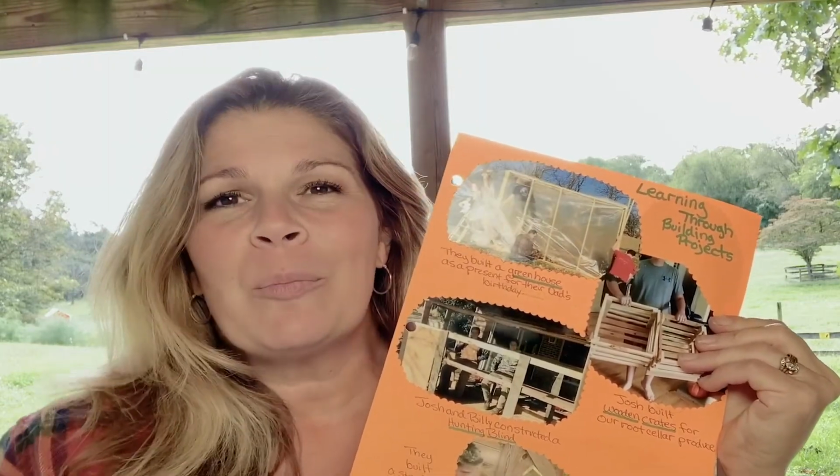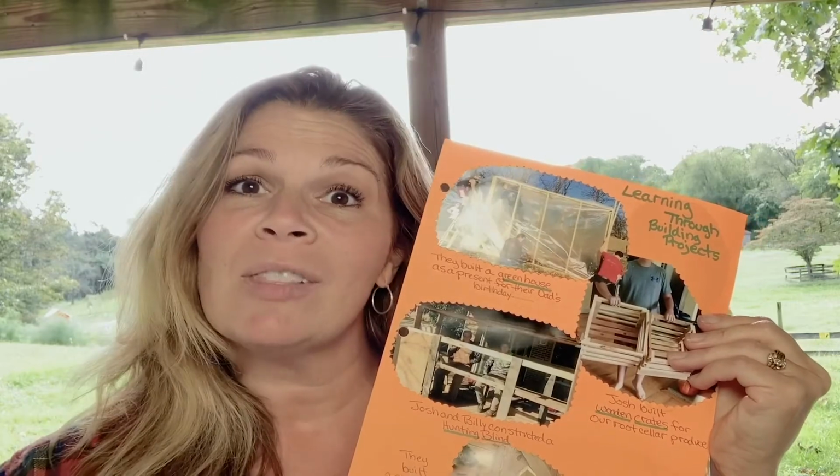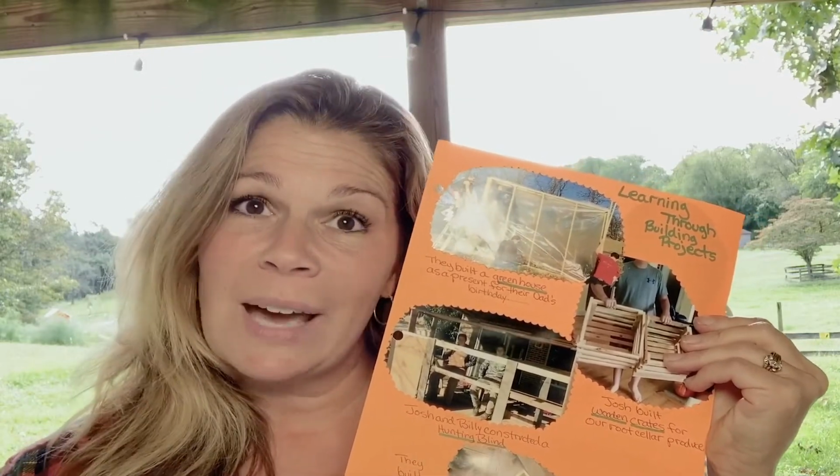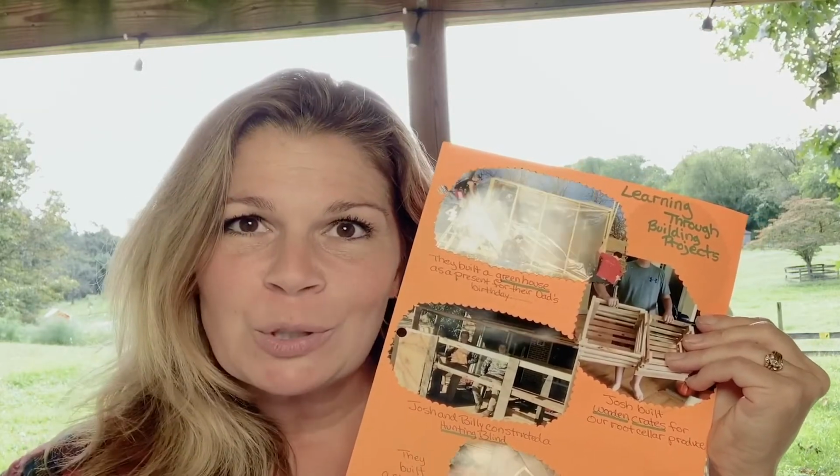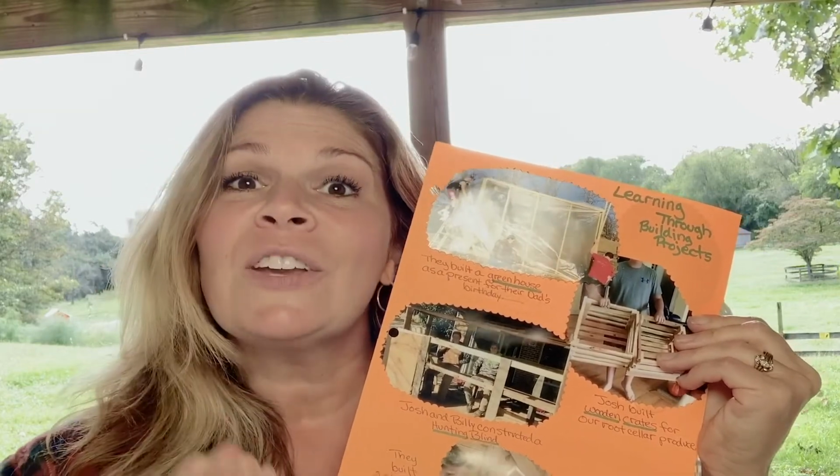When you have a lot of learning that's outside of the box, when you're seizing the opportunity all around you to figure out what your kids really love to learn about, that is a great way to document.